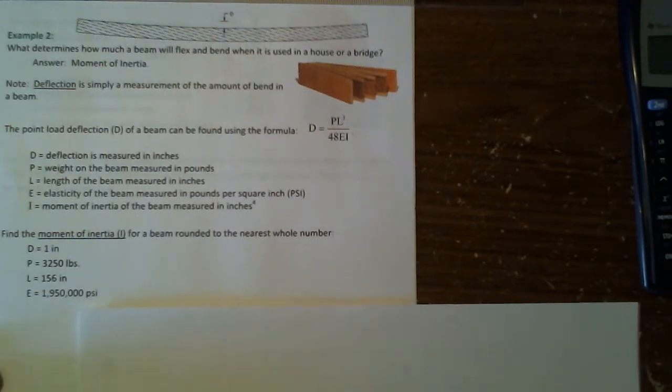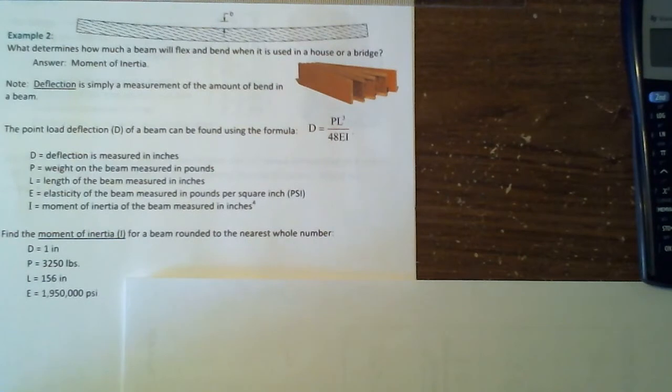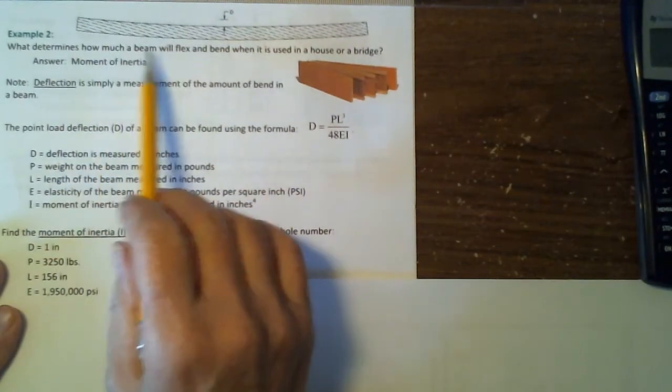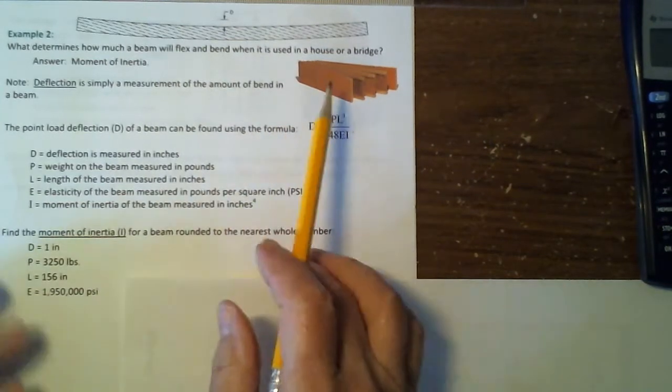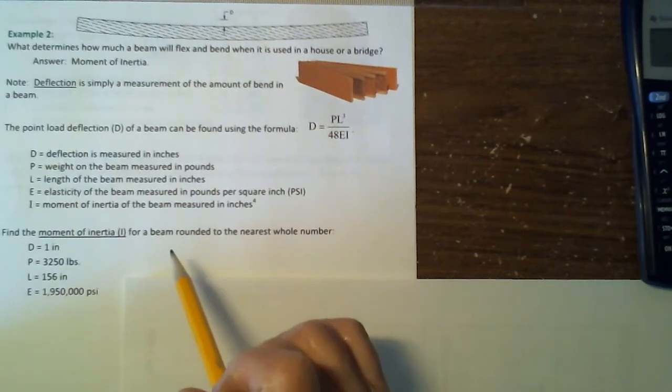This is still section 2.1 on solving simple equations, and we're going to be doing example number 2, which has to do with deflection of a beam. What determines how much a beam will flex and bend when it's used in a house or a bridge application? Well, it's the moment of inertia that will determine that.